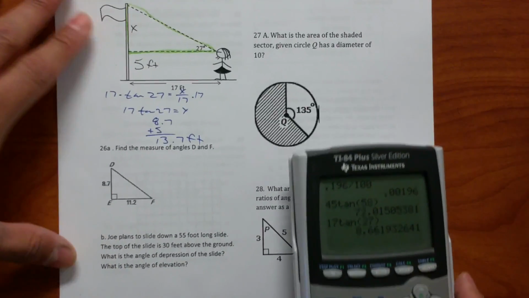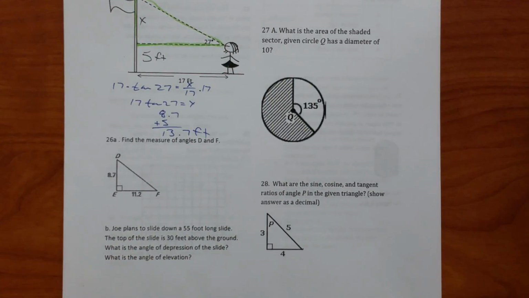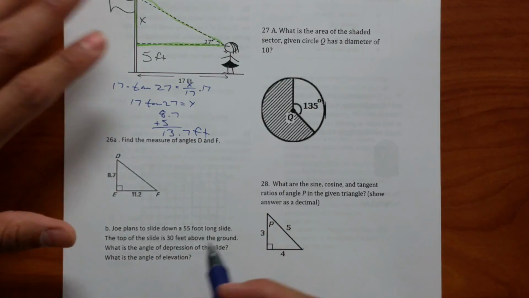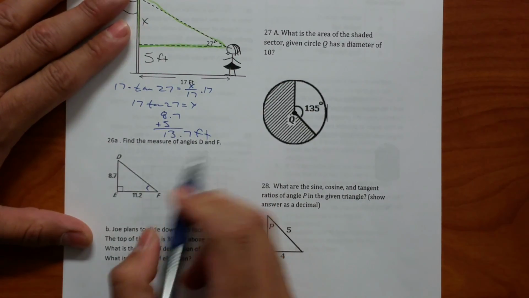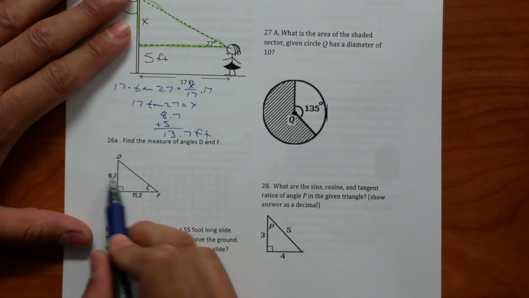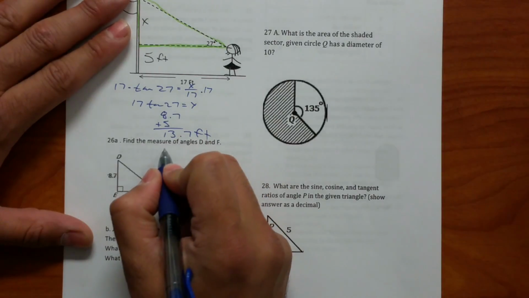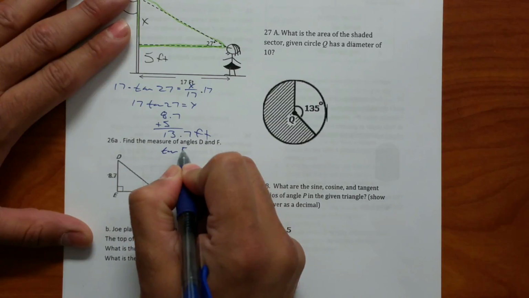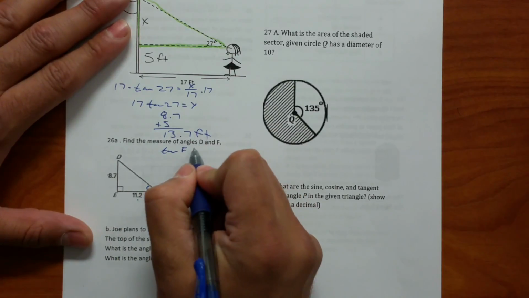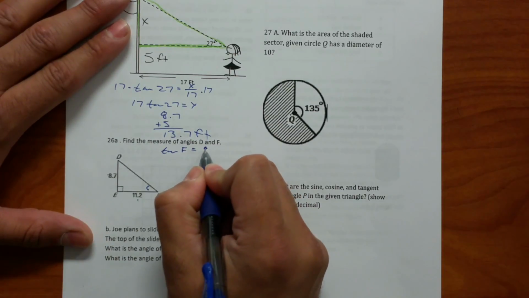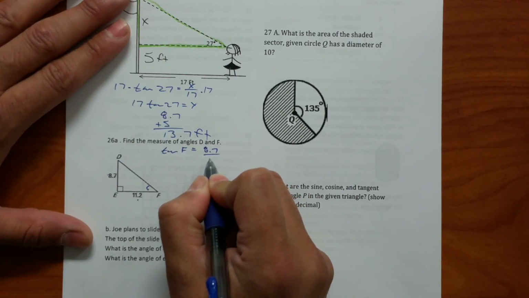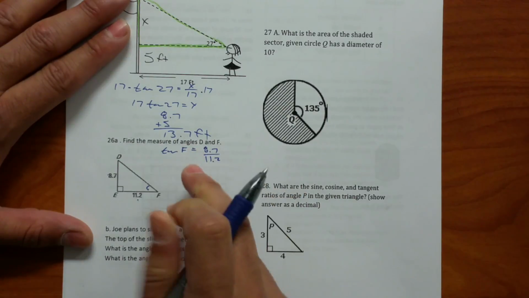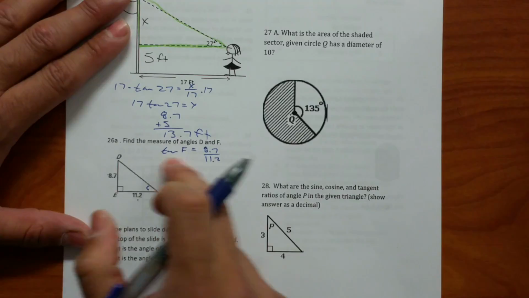All right, so let's go on to this one. Number 26A says find the measure of angles D and F. Let's start from F. From F, this side's opposite and that one's adjacent, so that's tangent of F, because I don't know that angle, is equal to 8.7 over 11.2. Whenever I'm trying to find the angle, I do the inverse.